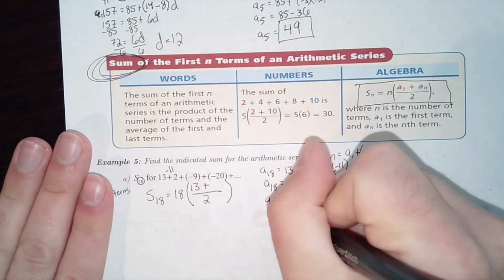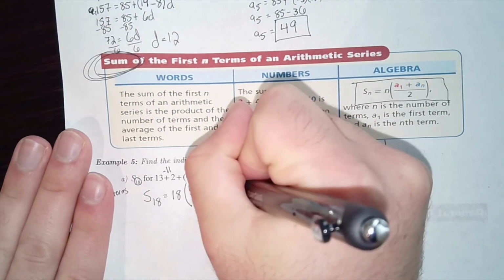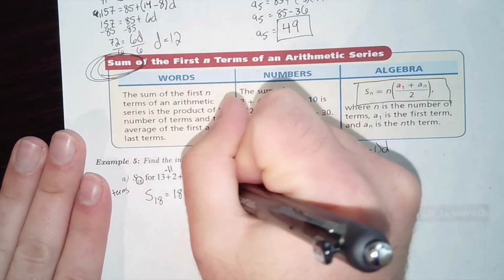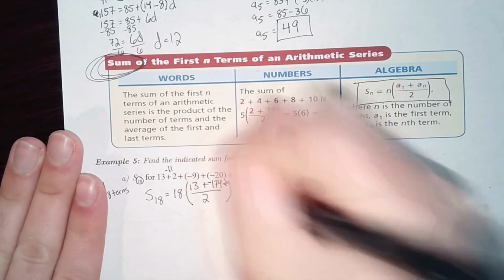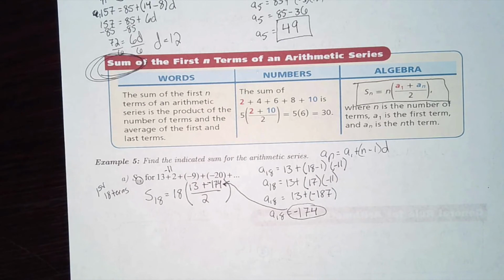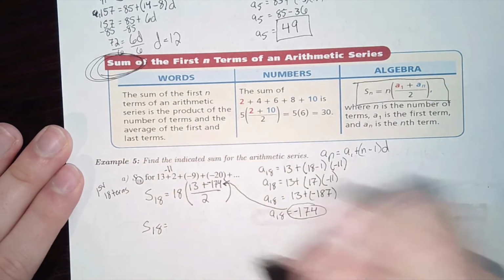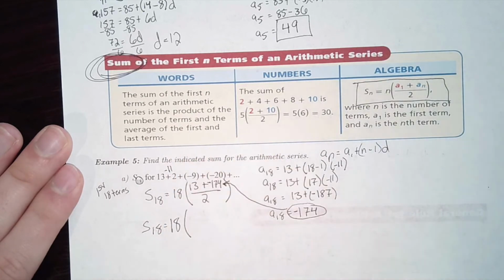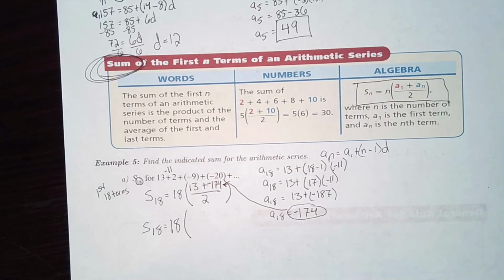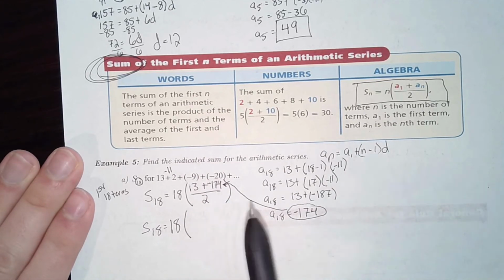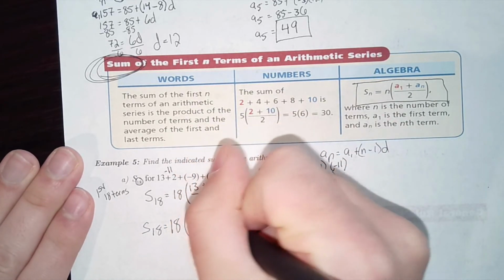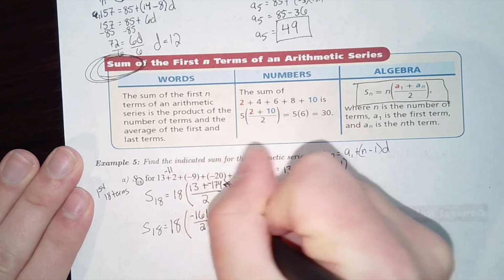So I'm going to take this number that I just found, and I'm going to plug it in to my formula. So I get a negative 174 inside my parentheses there. Now it just becomes, again, a simple order of operations problem. I just need to simplify through that. So this is going to be S sub 18 is equal to the 18 on the outside is going to be the last thing we do. On the inside, I really need to start at the top of the fraction and simplify that. So I'm going to do 13 plus a negative 174, which gives me negative 161. And I'm going to divide that by 2.